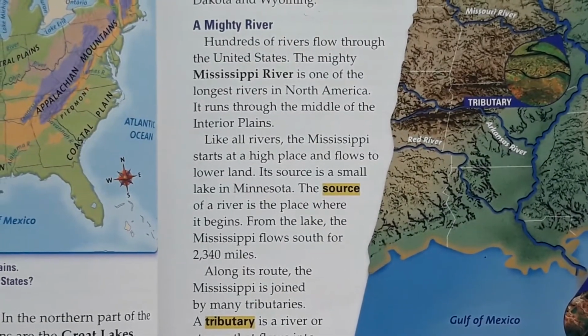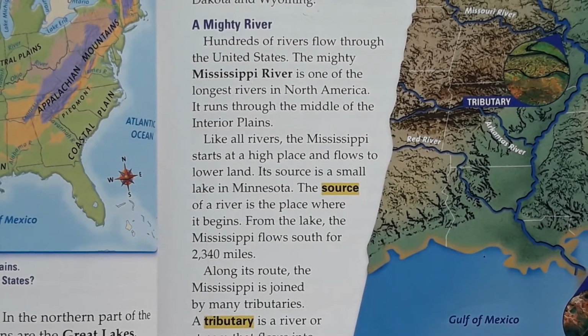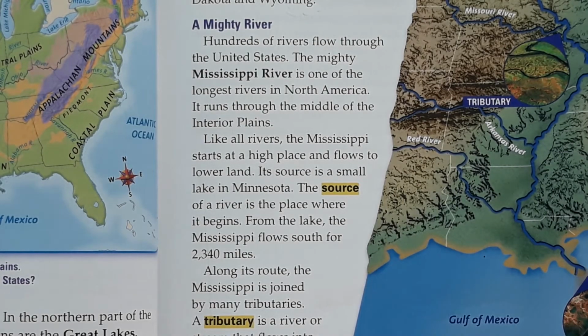A mighty river. Hundreds of rivers flow through the United States. The mighty Mississippi River is one of the longest rivers in North America. It runs through the middle of the interior plains. Like all rivers, the Mississippi starts at a high place and flows to lower land. Its source is a small lake in Minnesota. The source of a river is a place where it begins. From the lake, the Mississippi flows south for 2,340 miles.